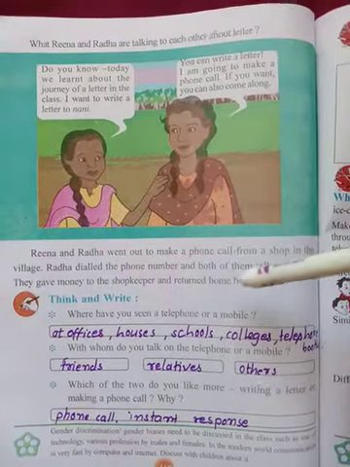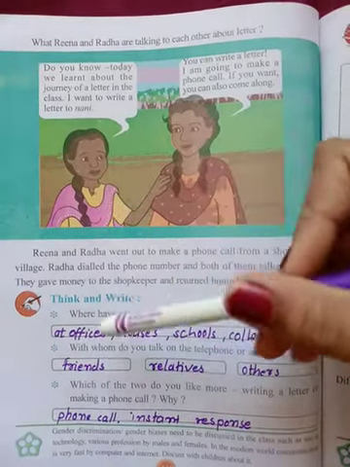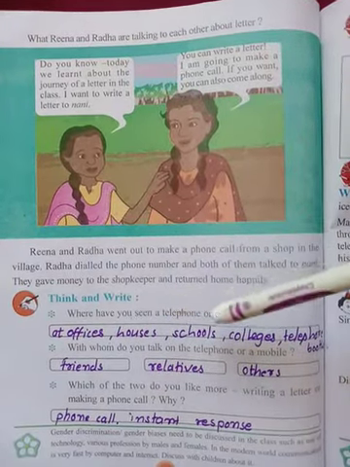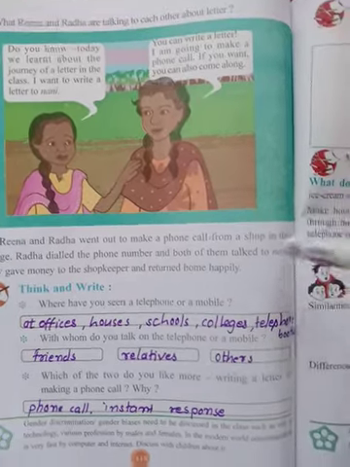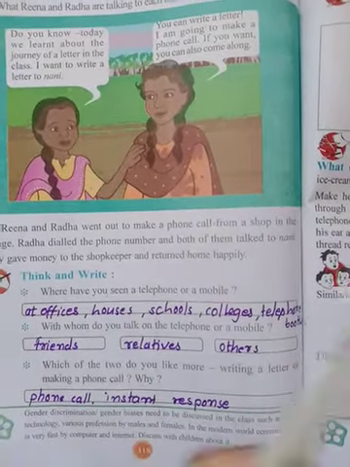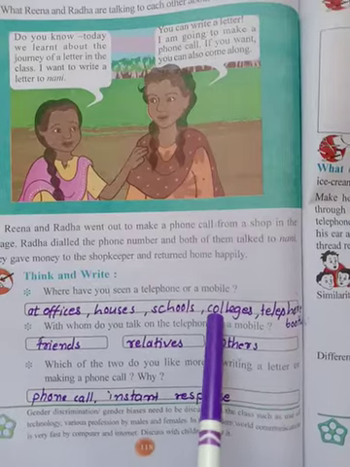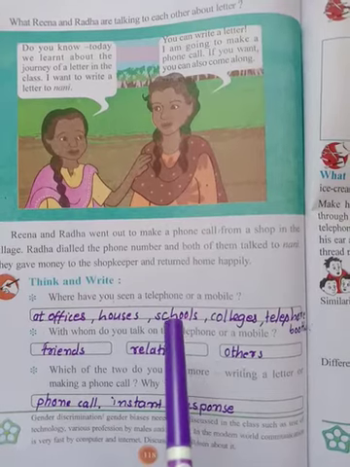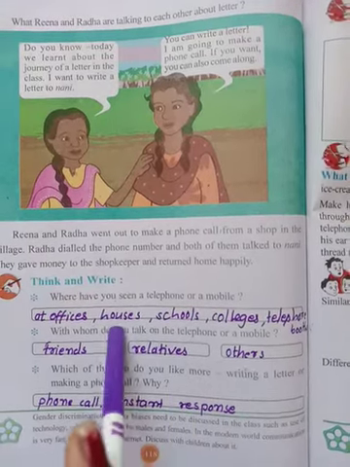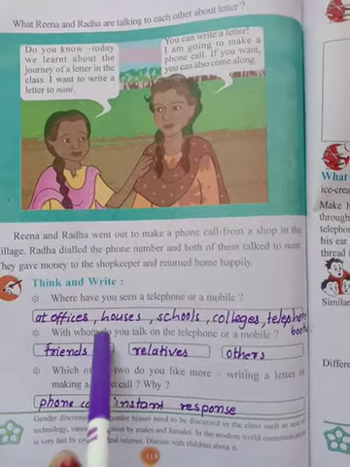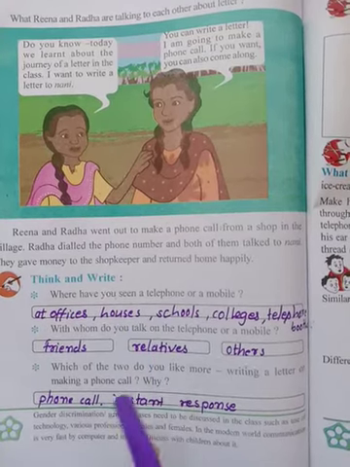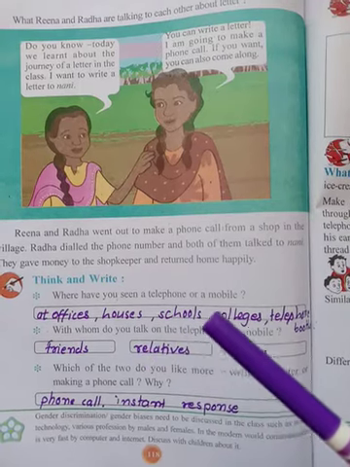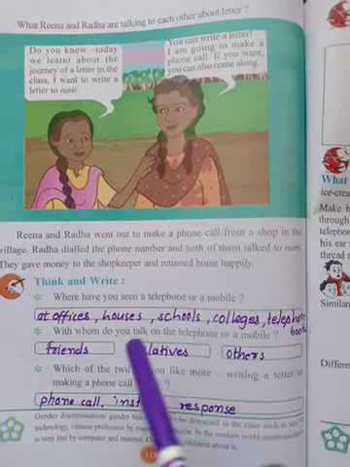Reena and Radha went out to make a phone call from a shop in the village. Radha dialed the phone number and both of them talked to Nani. They gave money to the shopkeeper and returned home happily. Okay. Where have you seen a telephone or a mobile? Mostly we all are using mobiles, right? We are not using the telephone now, but we have still seen it in offices, houses, schools, colleges, telephone booths. Just now Reena and Radha called their Nani from a telephone booth, right?